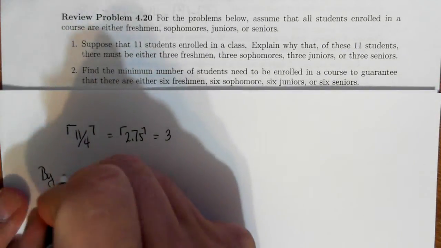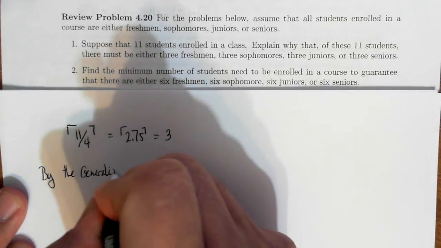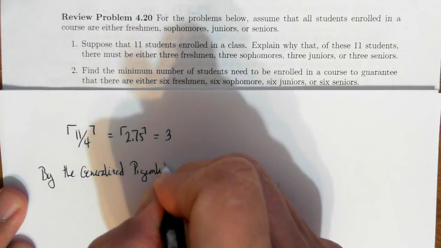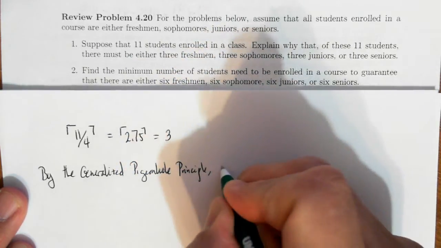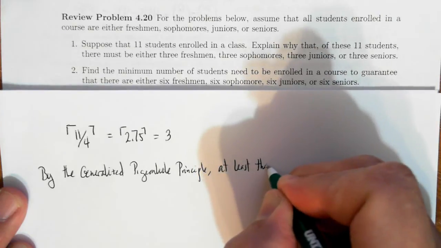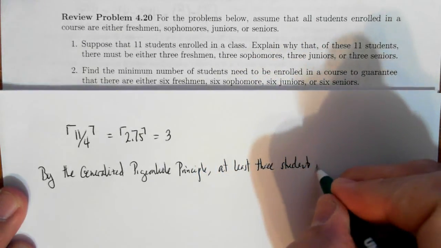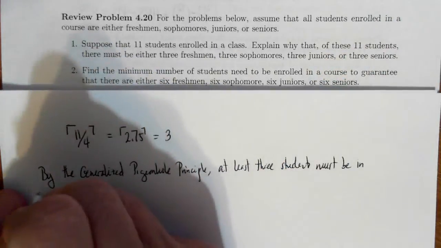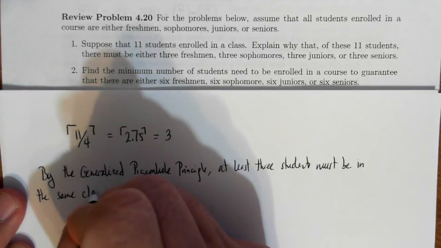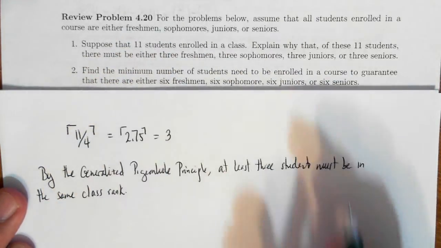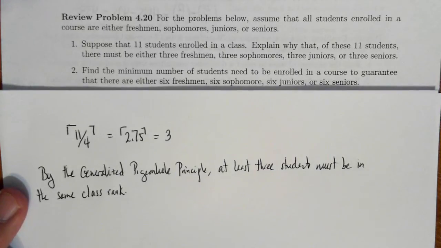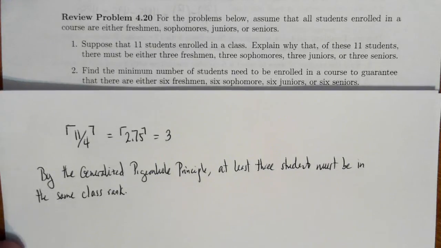So by the generalized pigeonhole principle, at least 3 students must be in the same class rank. The idea is that if there are only 8 students, then you could have 2 freshmen, 2 sophomores, 2 juniors, and 2 seniors. But if you have more than 8, then they have to have at least 3 in one of the class ranks.